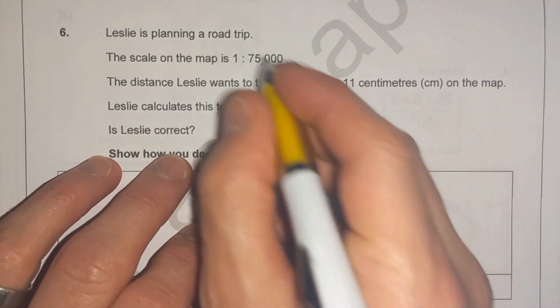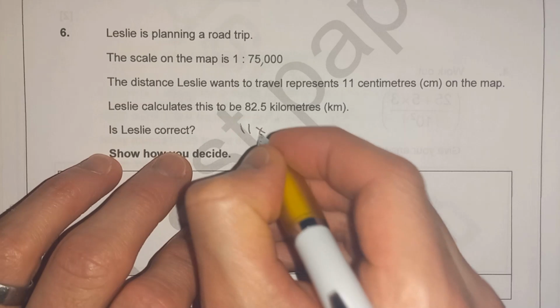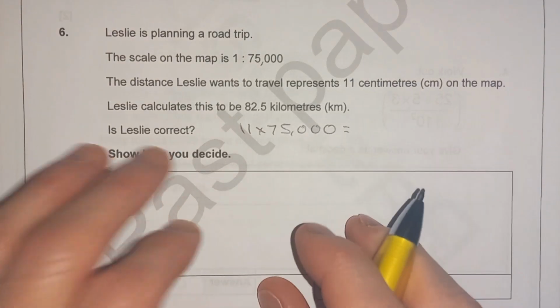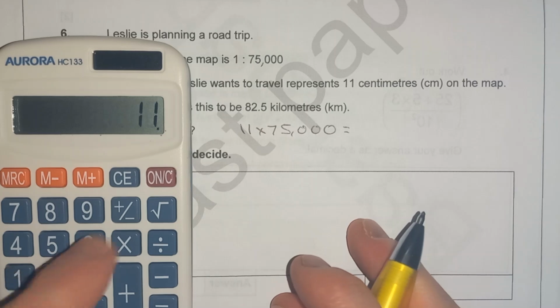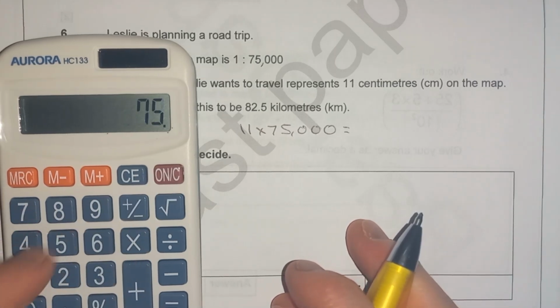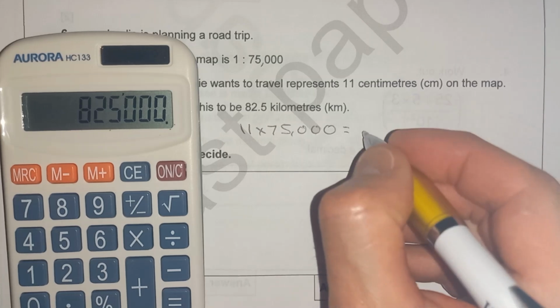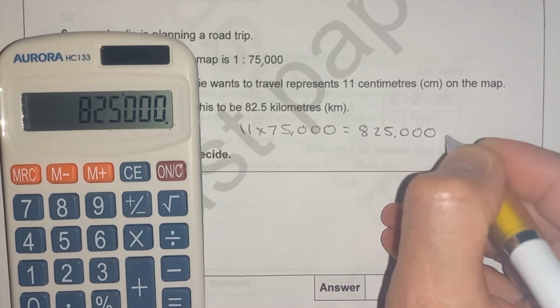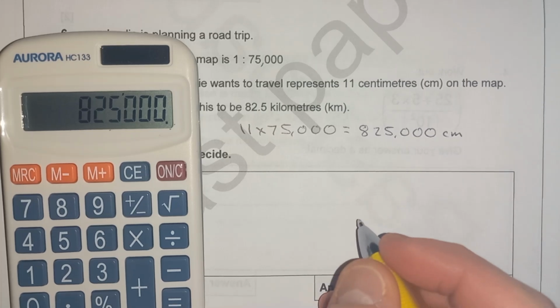Okay, well, let's start off. So we said we want 11 lots of these, so it's going to be 11 times 75,000. That's 825,000, and that's centimetres.